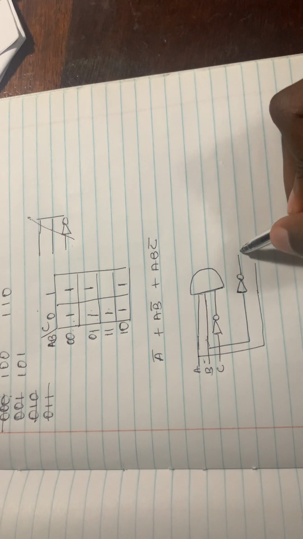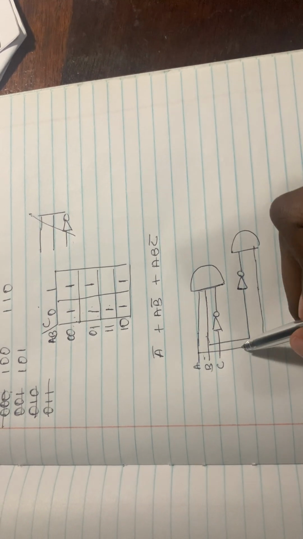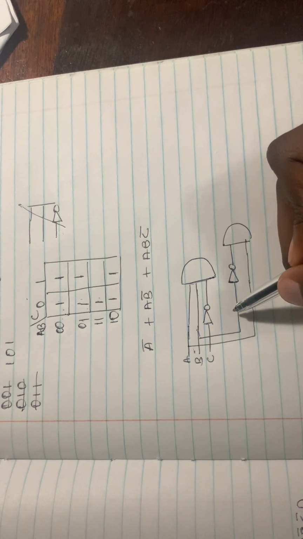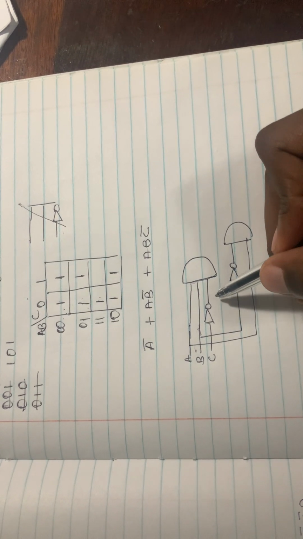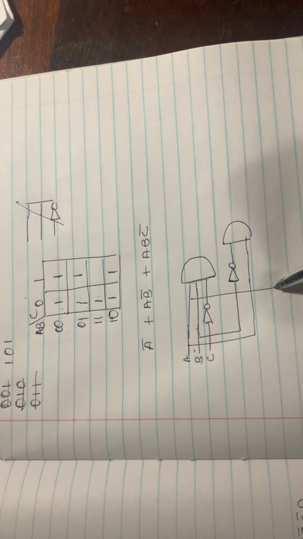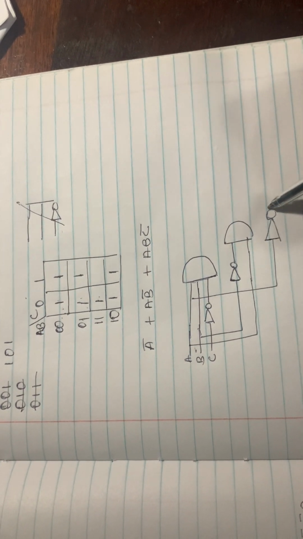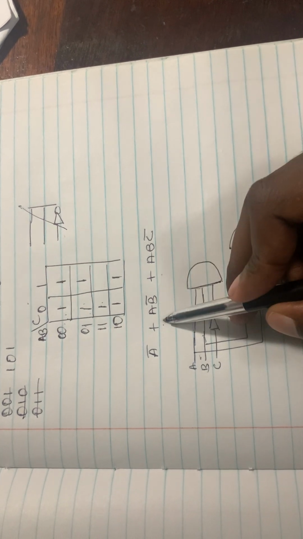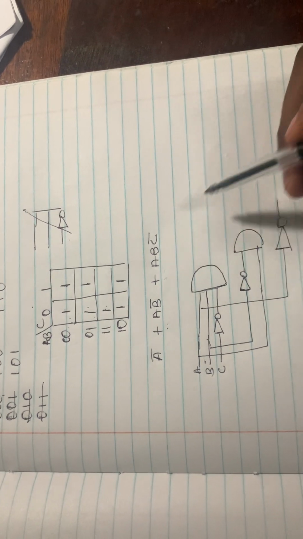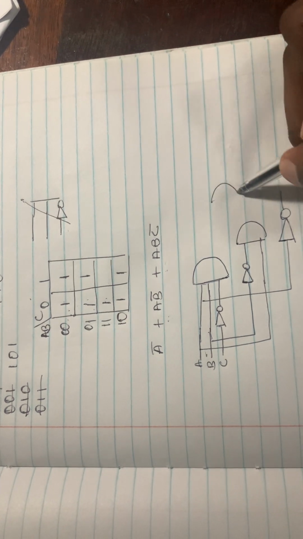So this one is also an AND gate, and we have a not A, so we can have something here and not A alone. But now these plus it's for all gates, so we will have something like this here.